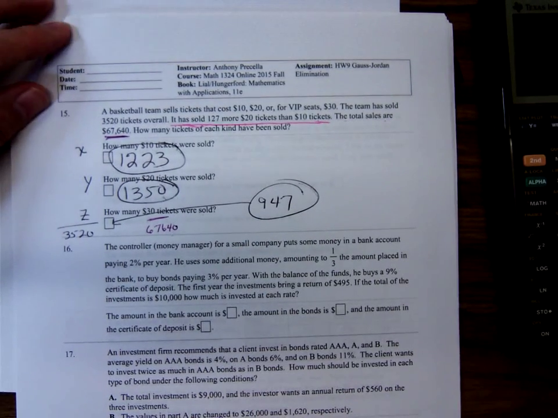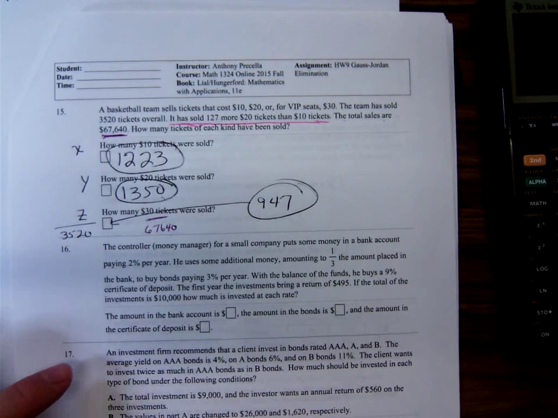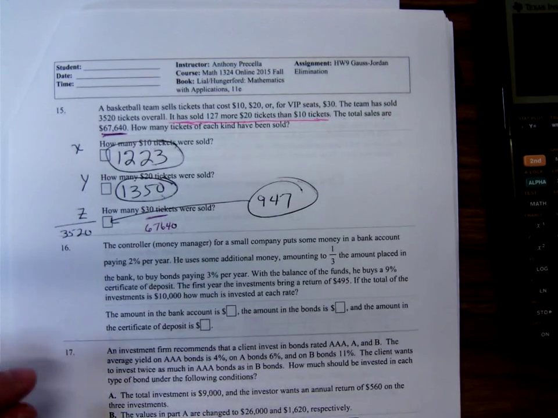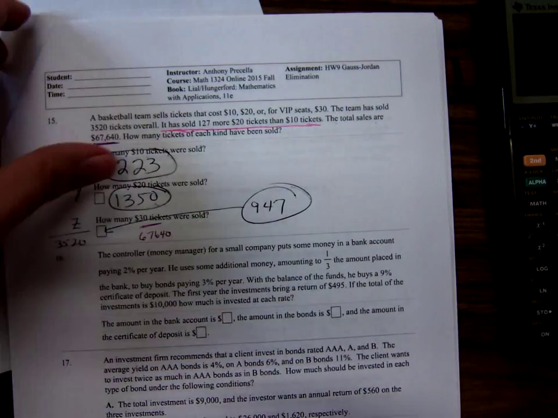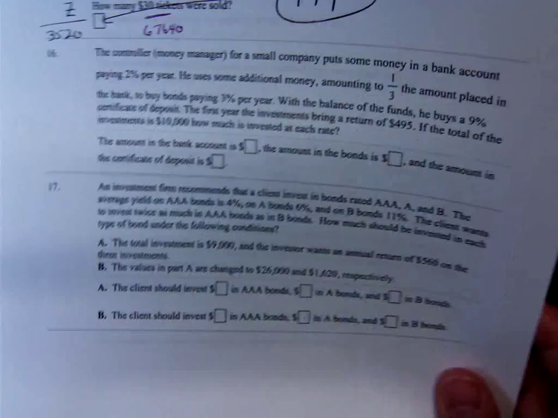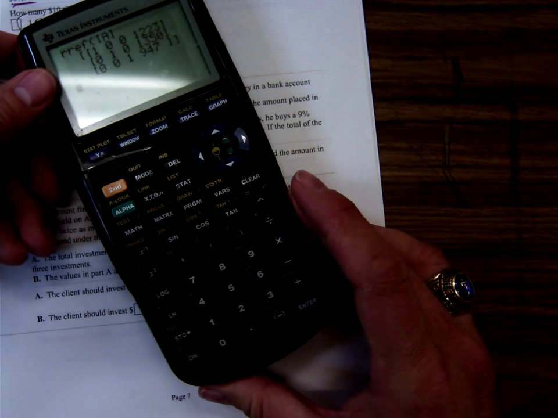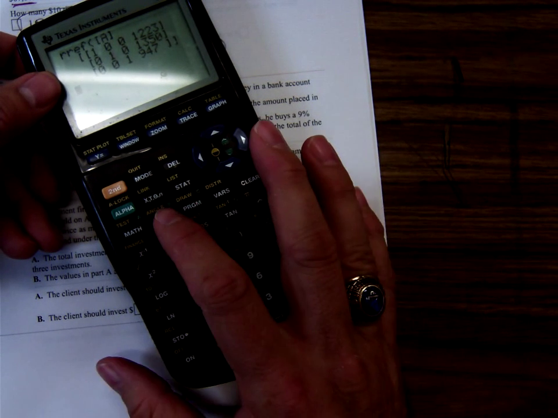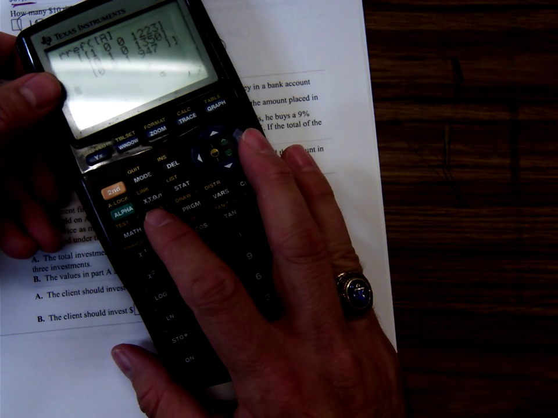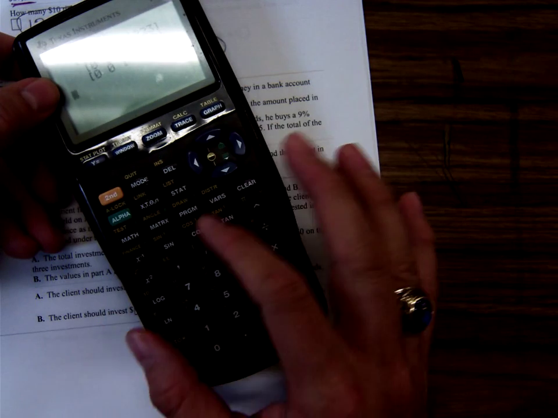Okay? Let's see now. These other ones, I'm doing this one, and then I'm going to do this one here, number 17, just because I haven't done an example of this yet. 16, this one here, I've already done as an example. So being able to punch this stuff in here is a very nice way of doing it. You got to use the matrix key and the RREF key under math. Okay?